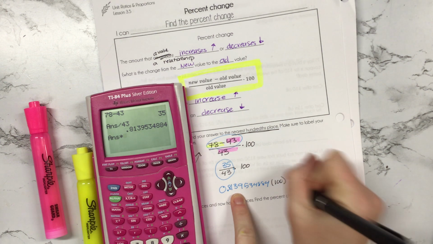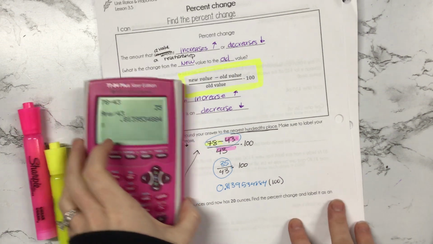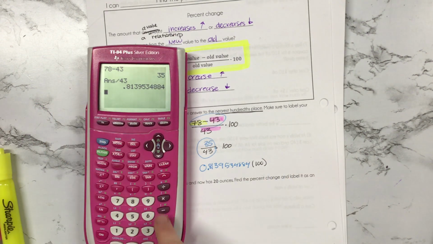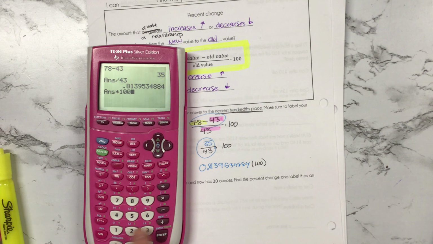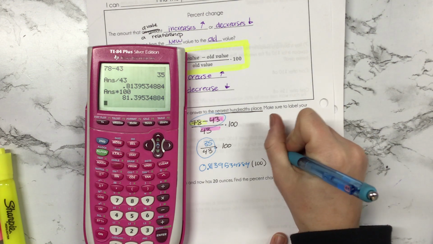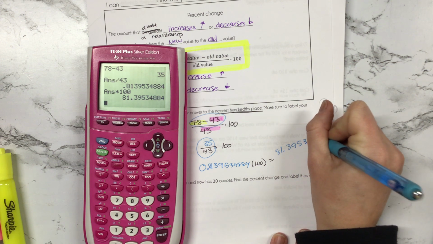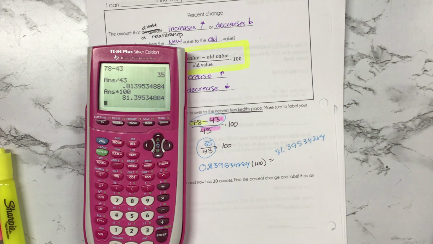We still have to do that times 100. This is where using your calculator is handy. It knows I was just talking about 35 divided by 43. I don't want to retype that, because I will probably make a mistake. So now I'm going to type times 100. Equals 81.395348884. Then we have to round to the nearest hundredths place.